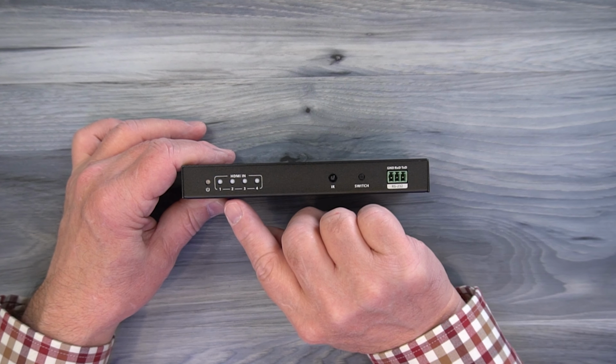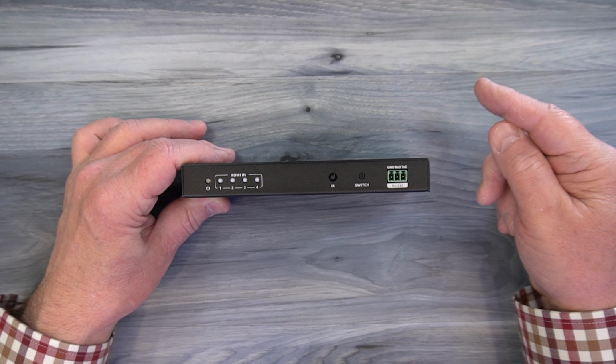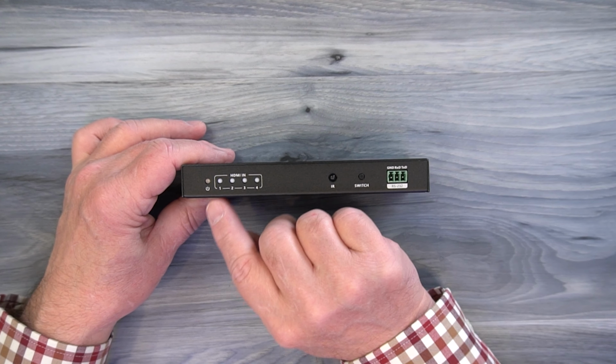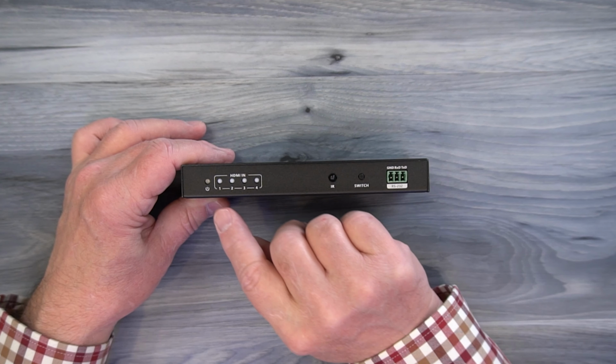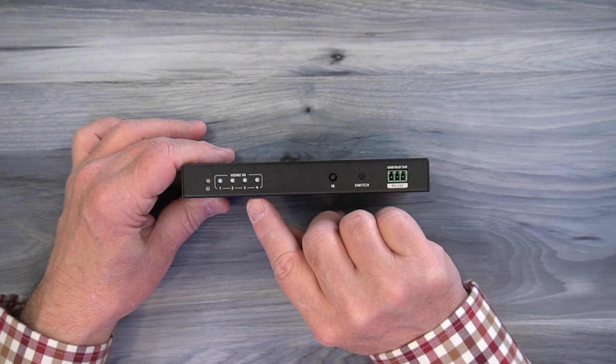To the right of that are 4 HDMI input indicators labeled 1 through 4. When you connect this up to a media device, the HDMI cable to that device is checked. Once it's been verified, this LED will come on, letting you know that that particular input is solid. Under normal operation, the power indicator and one or all of these input indicators will be lit.